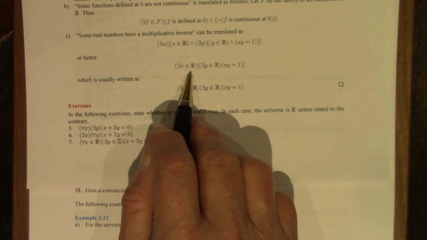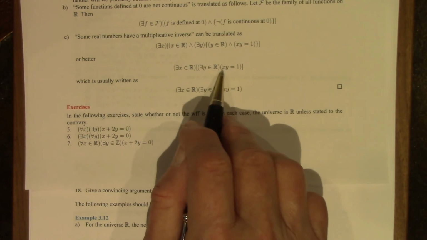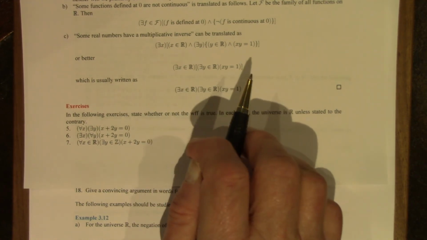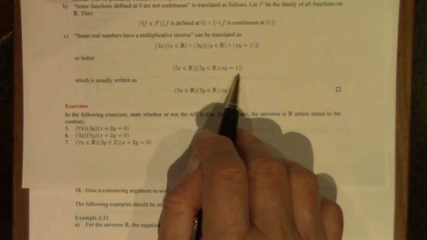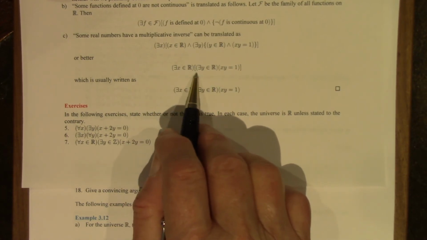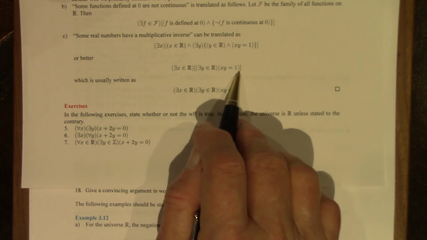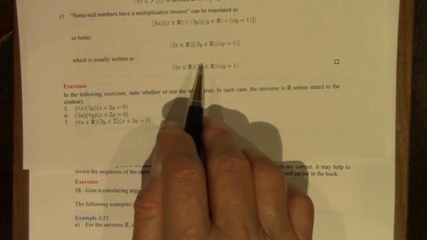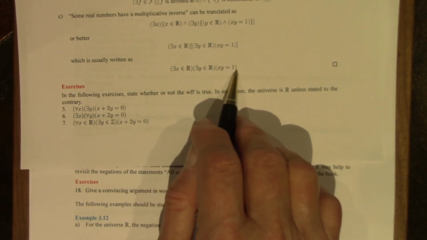There exists an x in R such that there exists a y in R for which xy equals 1. When you read symbolic statements, you're going to need to include some extra words to help make the statement understandable. There exists an x in R such that, or for which, there exists a y in R such that xy equals 1. And it can even be written this way: there exists an x in R for which there exists a y in R such that xy equals 1.